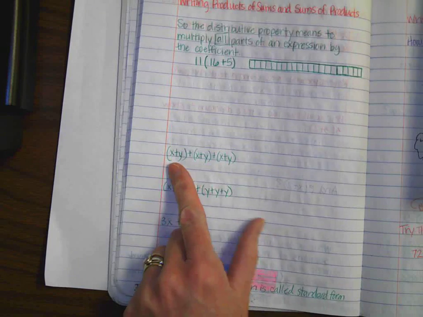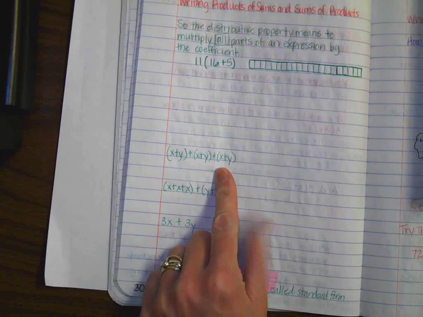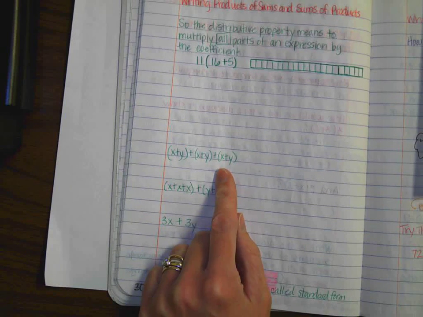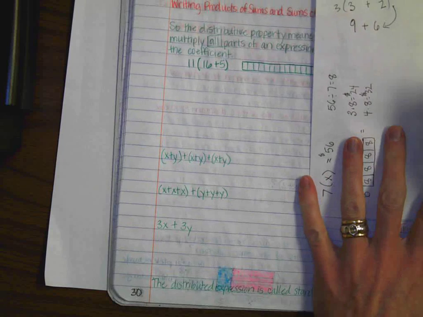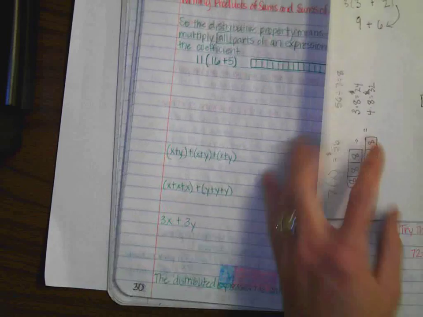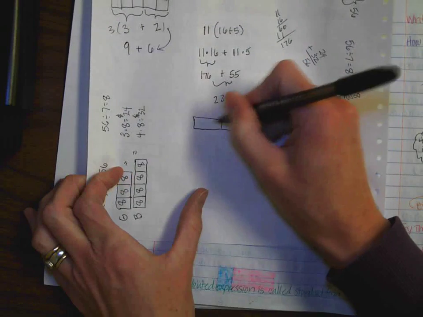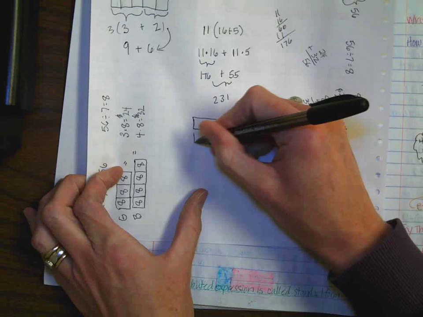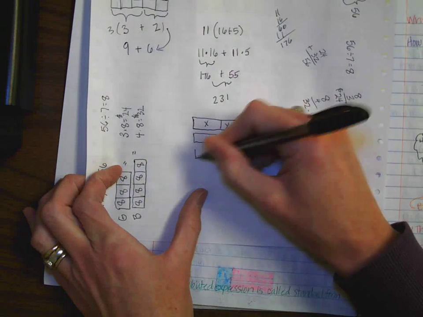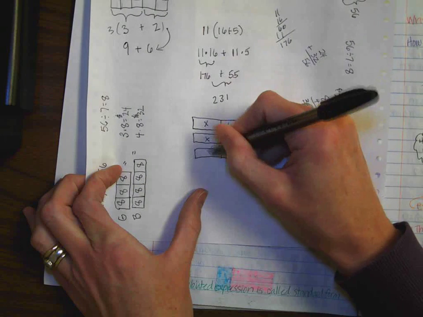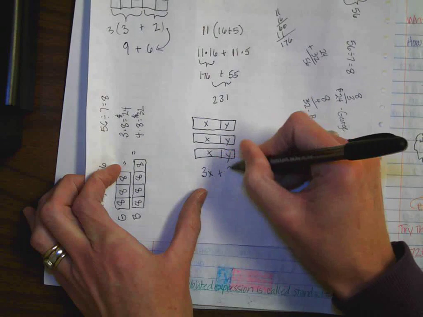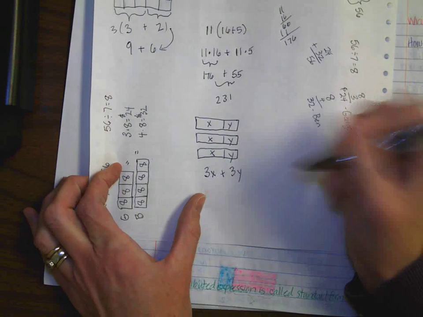Okay? Taking a look at the next one, it says, how could we write this with the distributive property? So basically what you're doing right here is you're working backwards. So this is the undo of the distributive property. So we have x plus y. How many times do you see that? 1, 2, 3. So if we were to draw tape, we're going to say this is x and this is y, plus this is x, plus this is y, plus this is x, plus this is y. So that means we have 3 x's plus 3 y's.